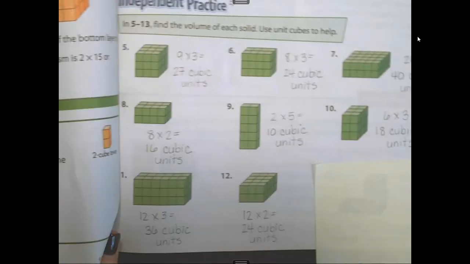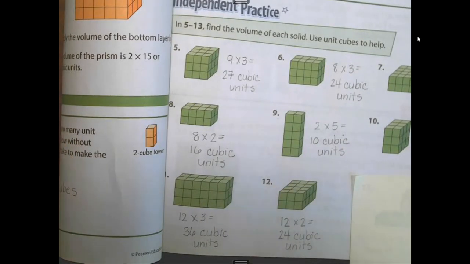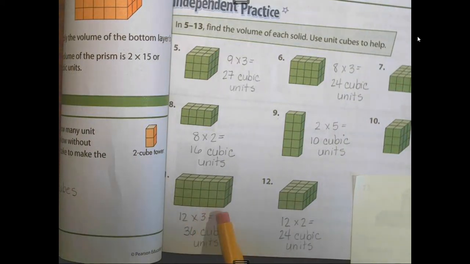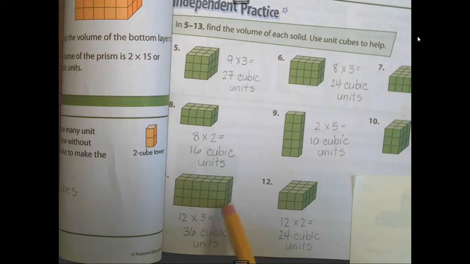Next, I have number 11, 36 cubic units. And there are 12 cubes on each layer. 1, 2, 3, 4, 5, 6 units long, 2 units wide. So that's where I got the 12. 6 times 2 is 12. 3 layers. 12 times 3 is 36.